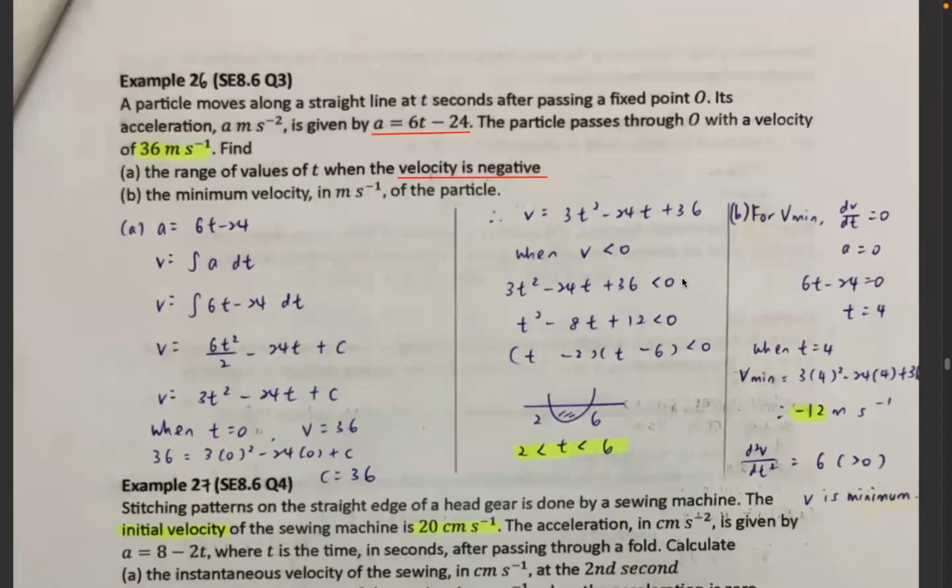Then since this is an inequality, I have to do the graph sketching method. So the t-intercepts are 2 and 6. Then we check the symbol, less than 0, means we have to choose the part of the graph that is below the x-axis. So we have to choose t in between 2 and 6.